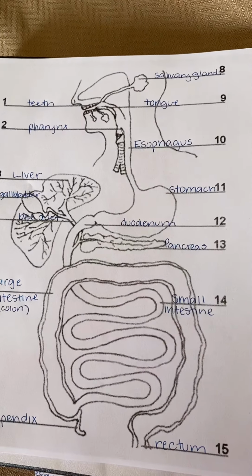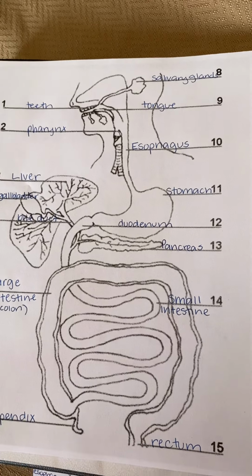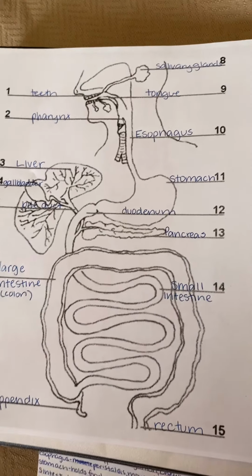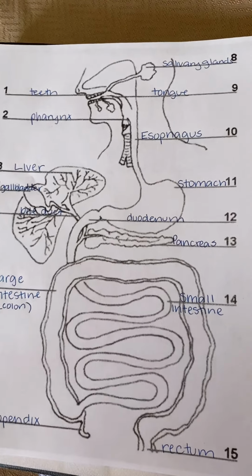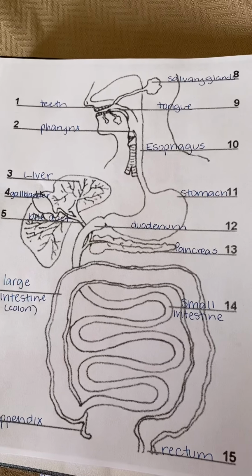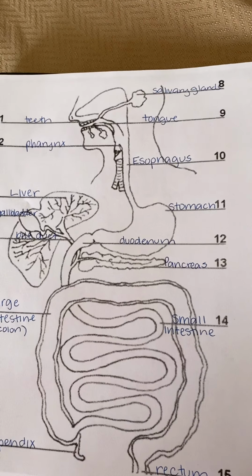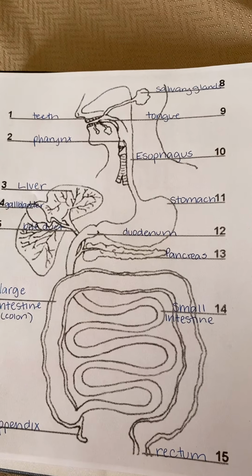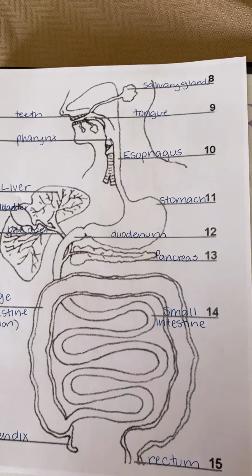will secrete digestive enzymes into the duodenum, which help digest the fats and carbs that you eat. One thing that the pancreas is really important for is insulin, which is really important for breaking down sugars.